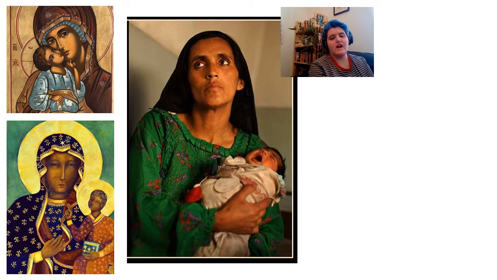The way her hair is framing her head, the way that she's holding the child, the way that she's looking up, her look of kind of endurance, really makes me think Madonna and Child.